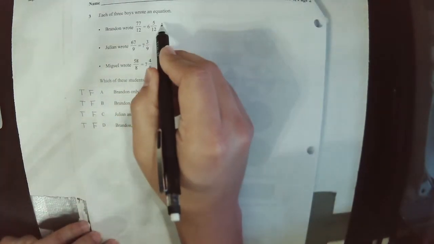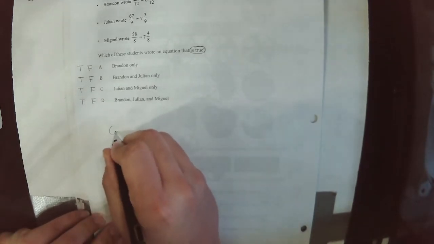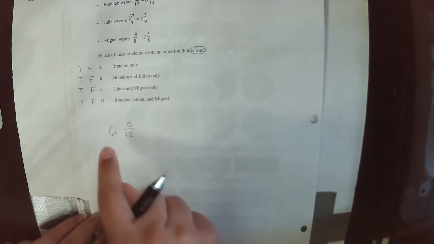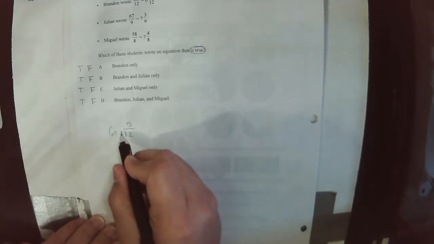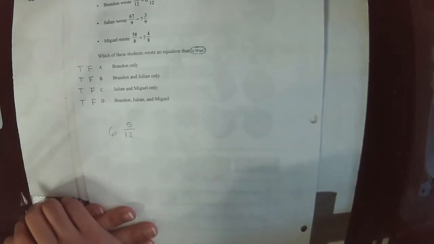I'm going to start with the first one. I'm going to check Brandon's first. I'm going to put 6, 5 out of 12. When I write it, I'm going to leave a little space in between my whole number and my fraction, and you'll see why here.